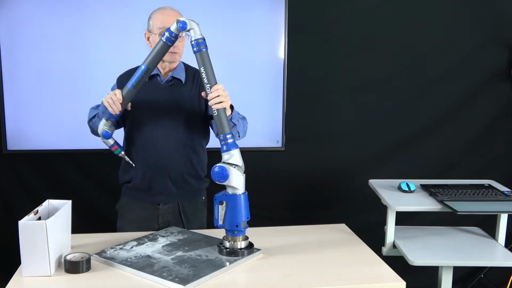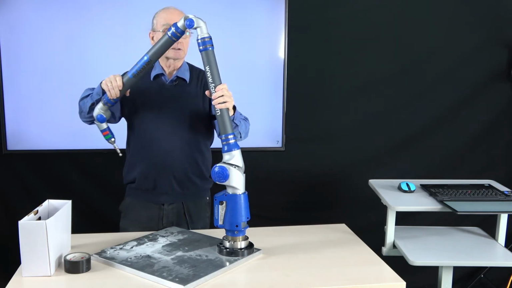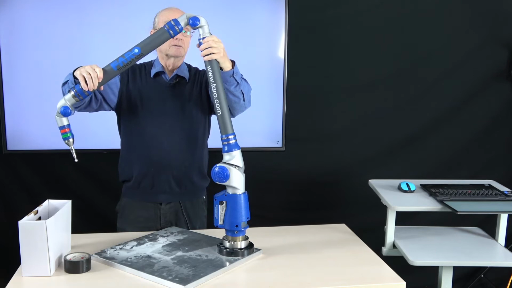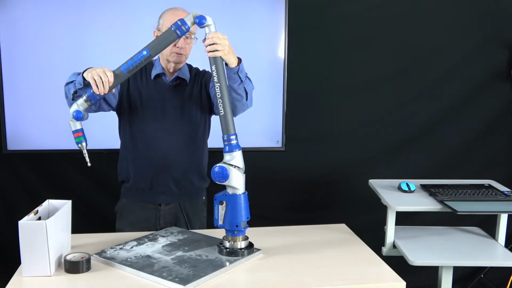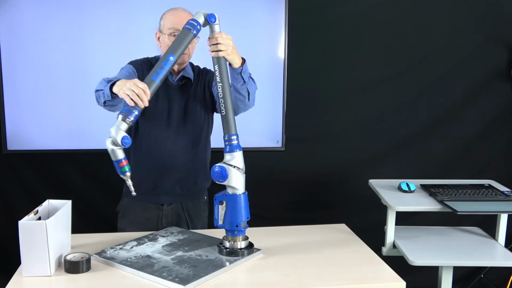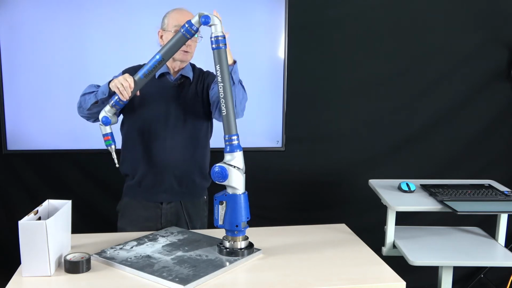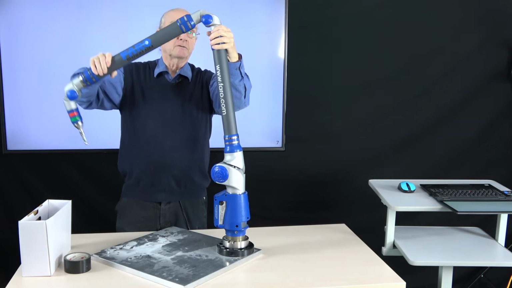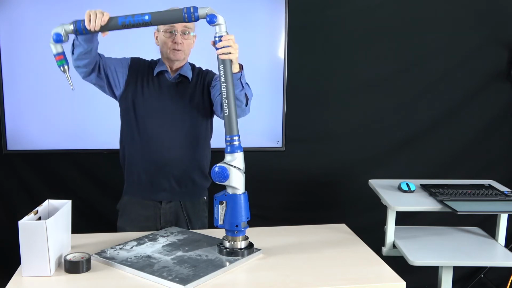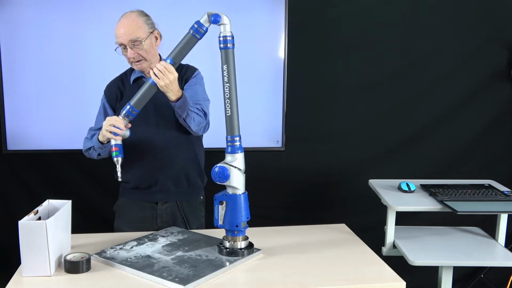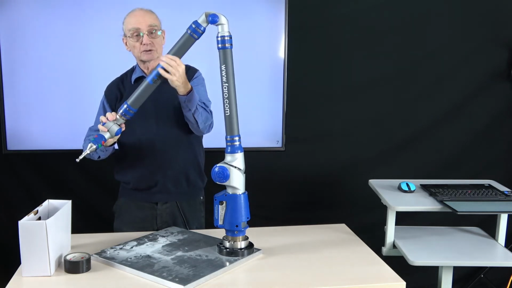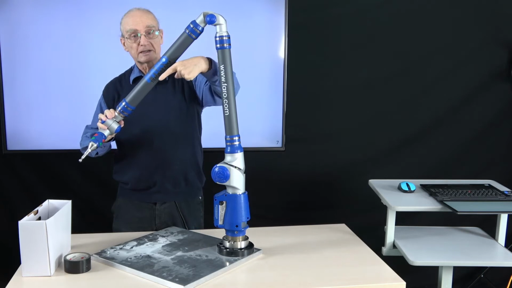Then we have a rotation around this axis, which actually, this is fixed and this is moving. That means we have here a possibility to rotate around this vertical axis. And then we again have a horizontal axis, which you see here. Then we have here again a possibility to rotate on this axis.